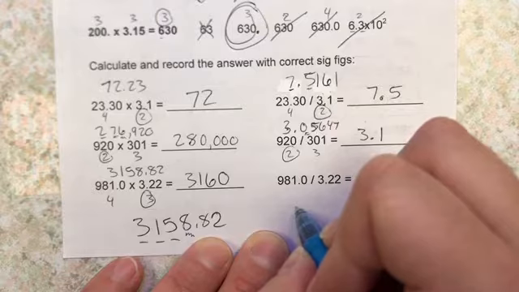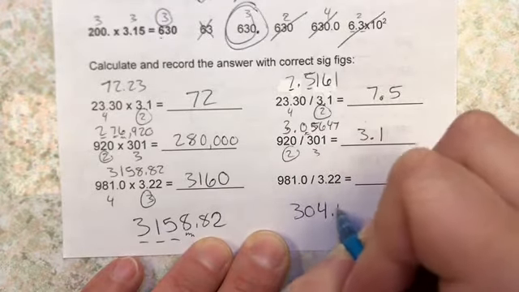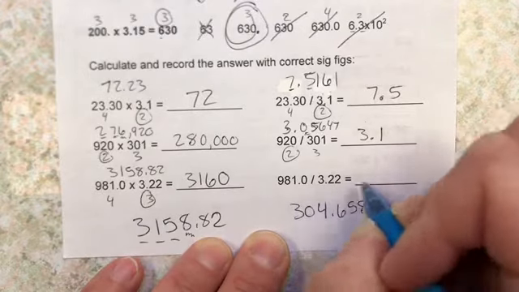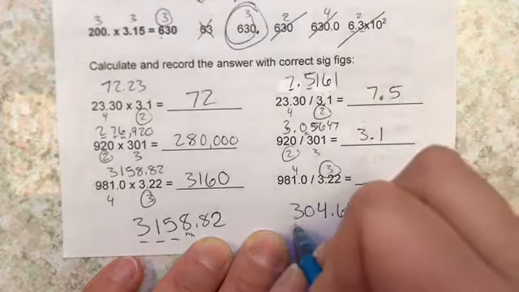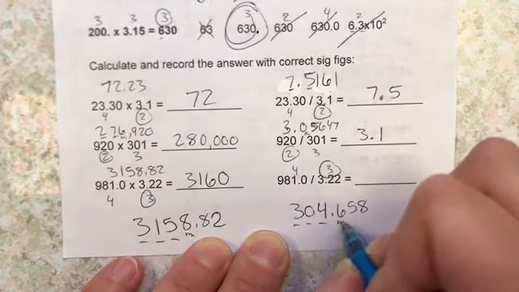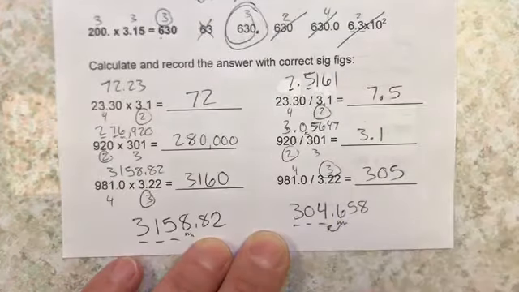981 multiplied by 322. Calculator says 304.658. This has 4 sig figs. This has 3. Our answer needs to have 3 sig figs. So 3 to the 4. The 6 is going to make the 4 round up to a 5, so you end up with 305.